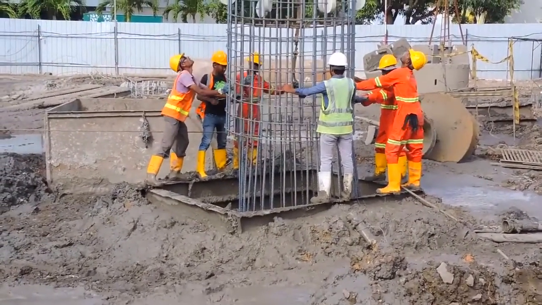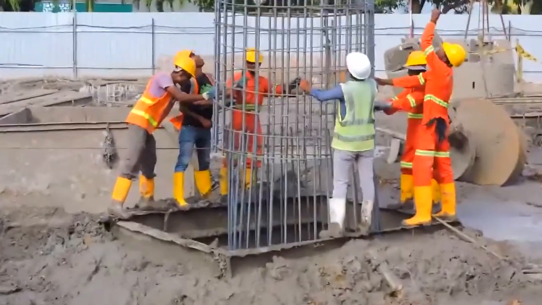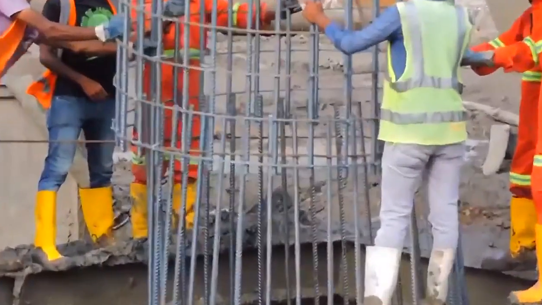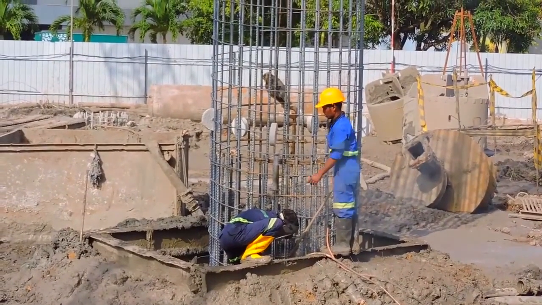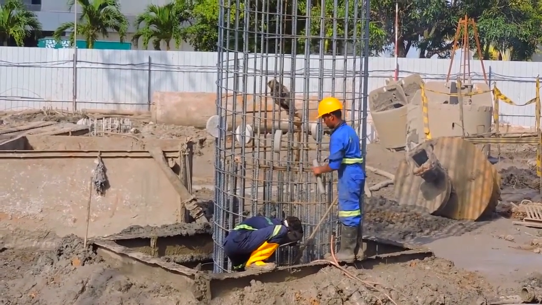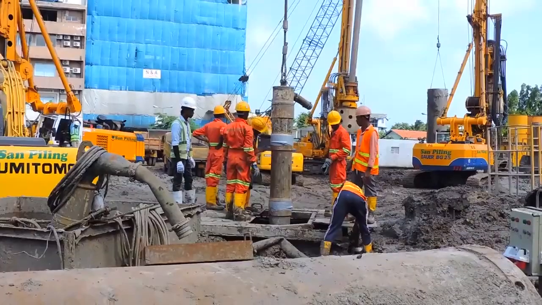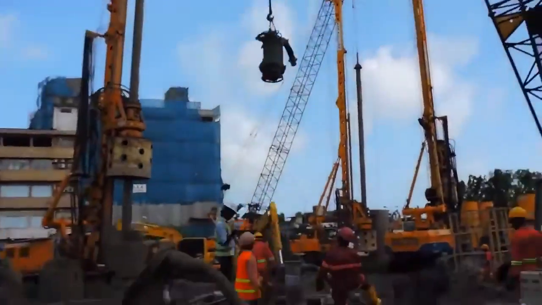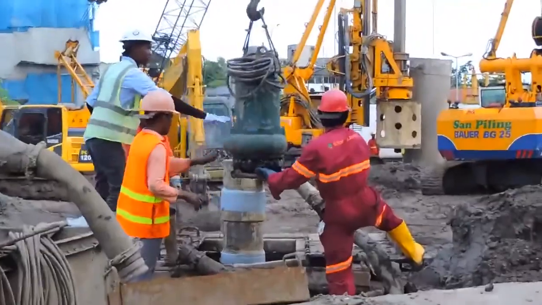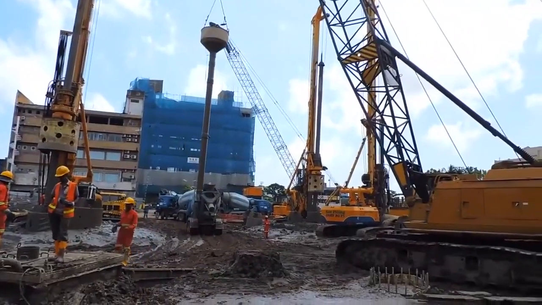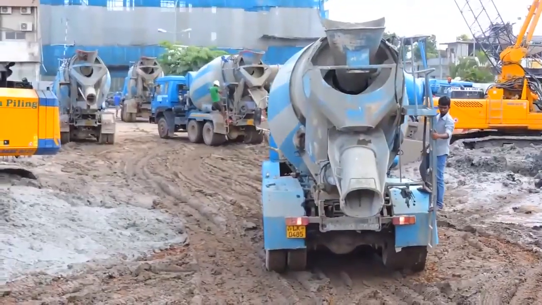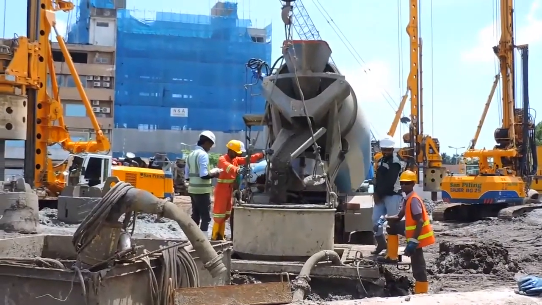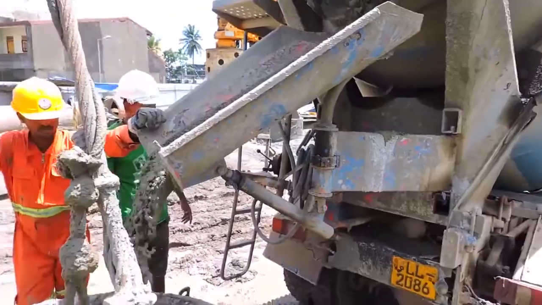Laps should be properly welded. Then the concreting should be done. For that, tremie pipes are used. At the top of the tremie pipe, the funnel should be attached. Then concrete is poured into the funnel and it flows to the bottom of the pile using tremie pipes.